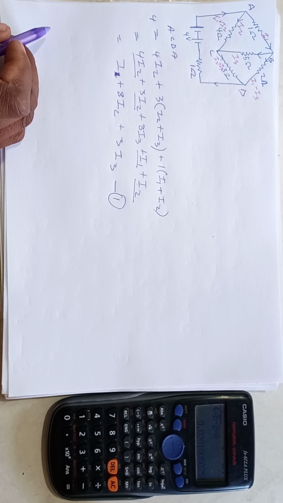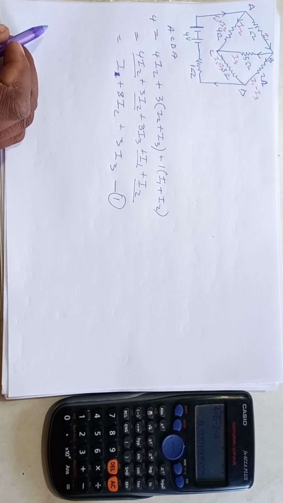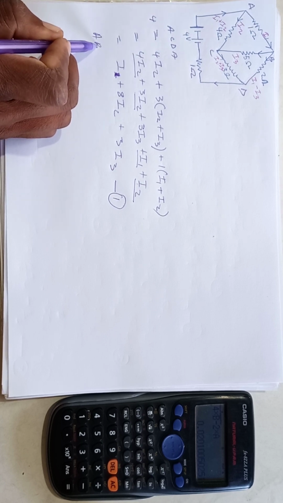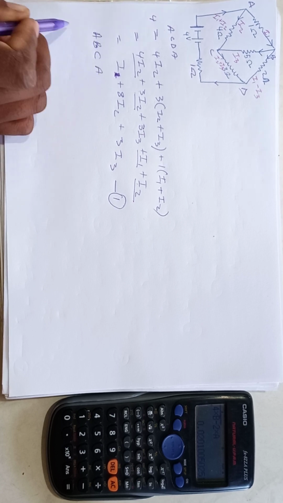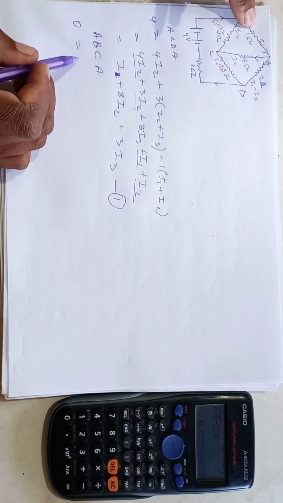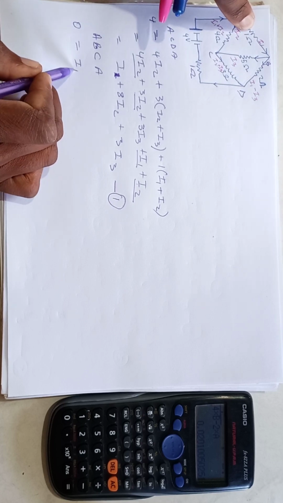Which loop are we going to take now? Let's take A, B, C, A. Remember, when we're taking this loop, we don't have a cell. So A, B, C, A. So 0 is equal to, we've got that current going that direction across 1 ohm. So this gives us I1.